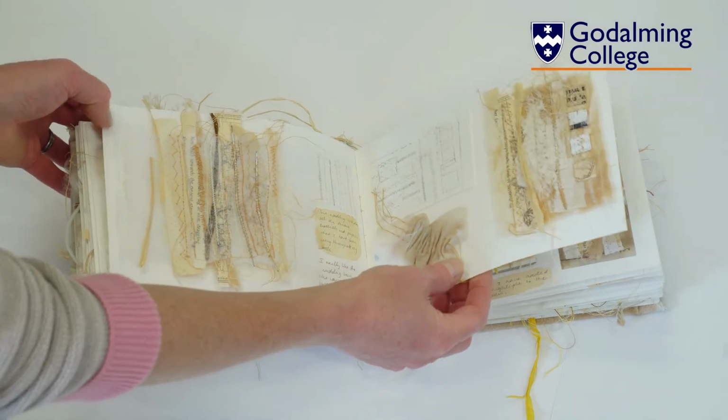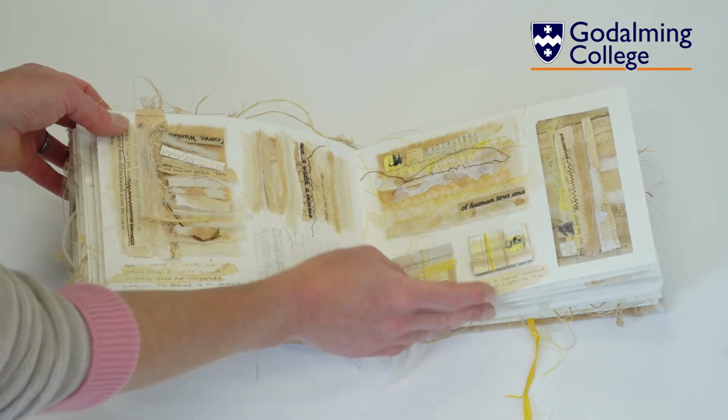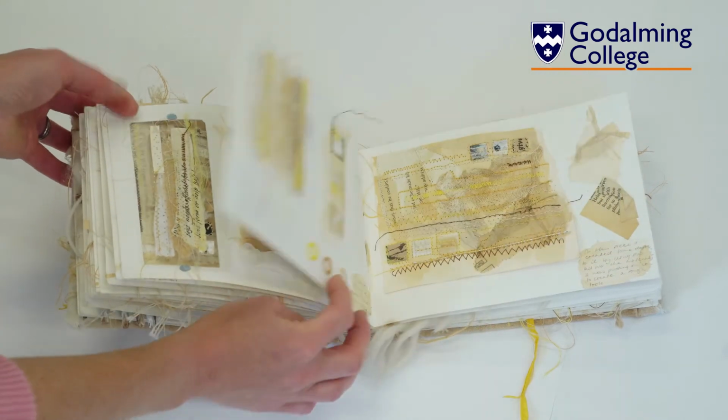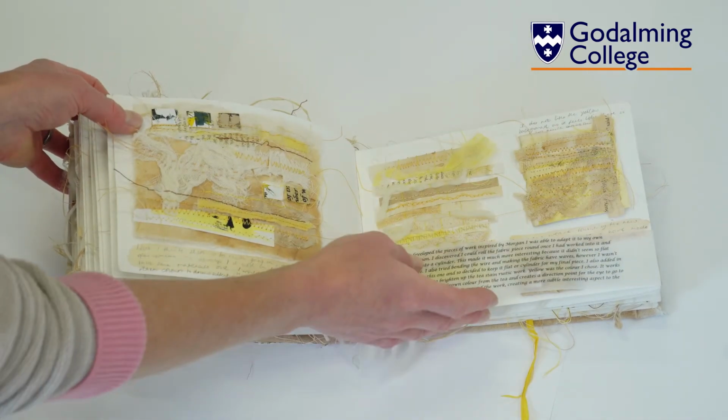This student was just exploring lots of surface stitching, mark making, and again went through eventually to make some woven pieces.